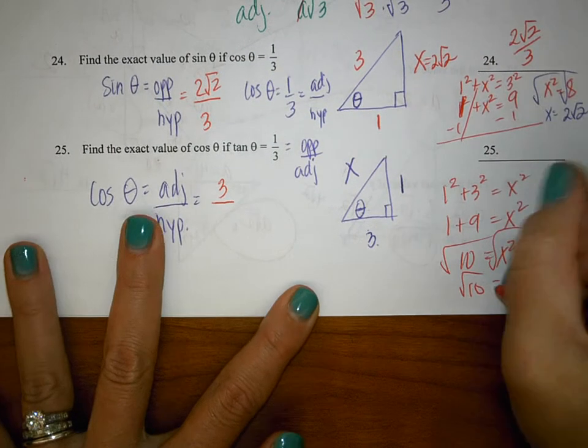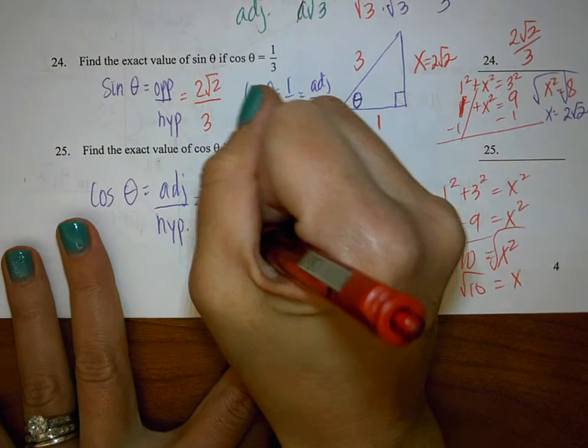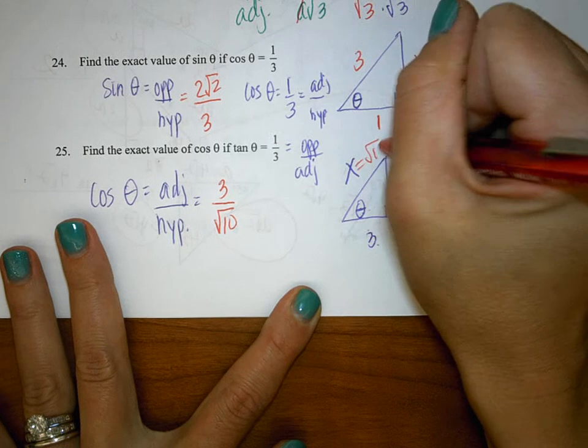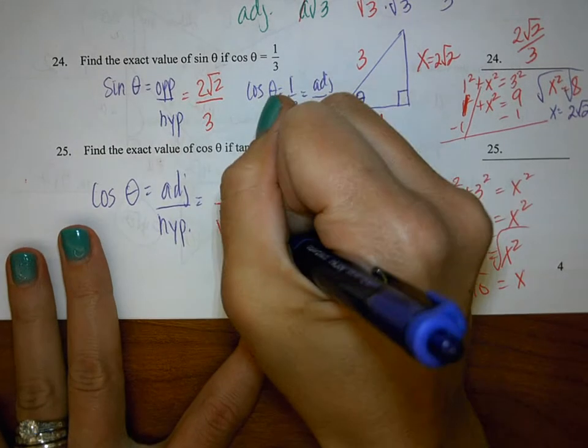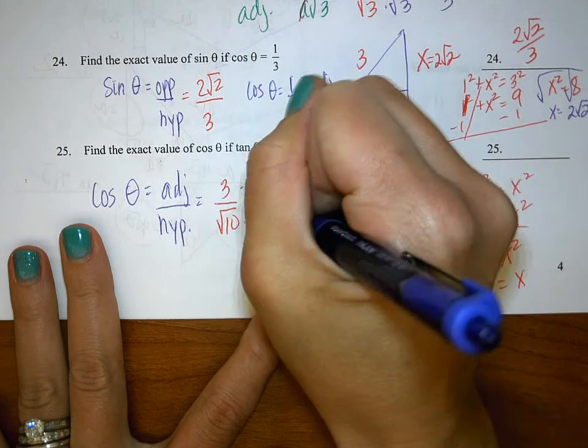So we have root 10 on the bottom because that is my hypotenuse. And then what do I do? Divide by root 10. So we get 3 root 10 over 10.